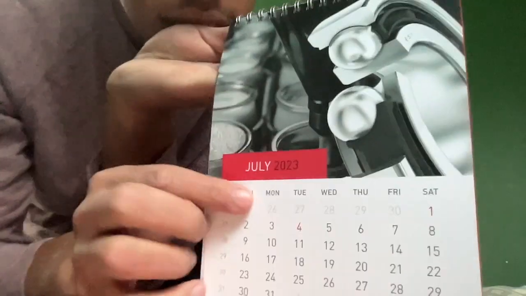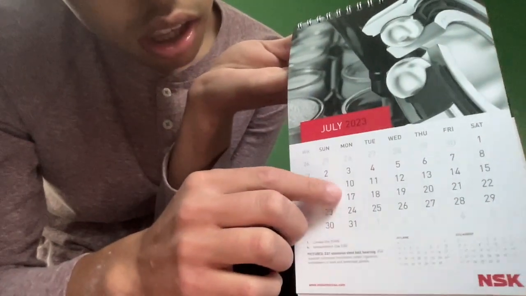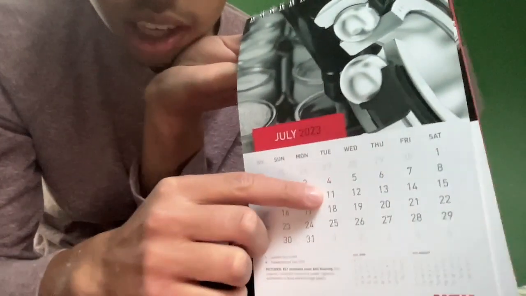July 11th is also on a Tuesday. Unless it's a leap year, then November 7th is not on the same day. That is a strategy I can recommend for now for recognizing and memorizing the calendar.